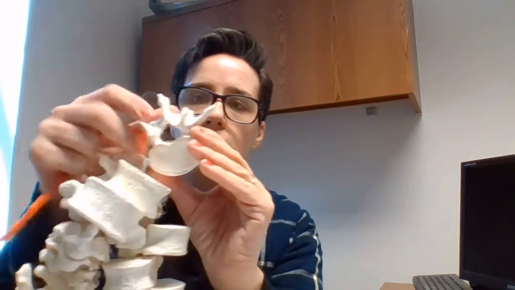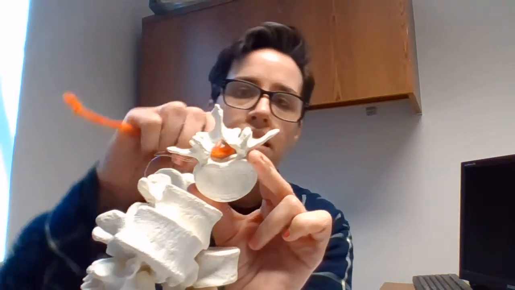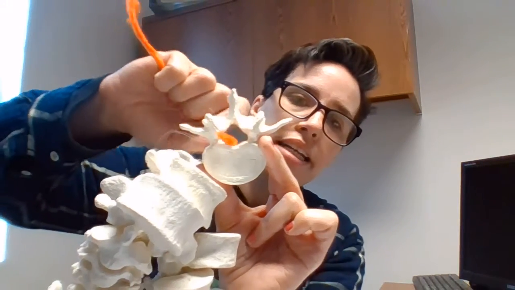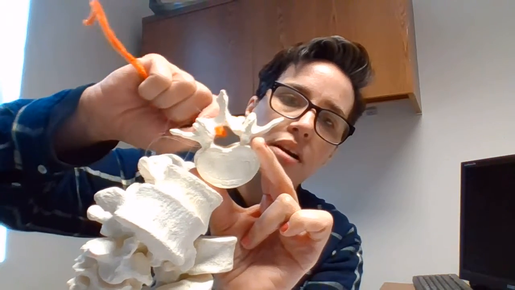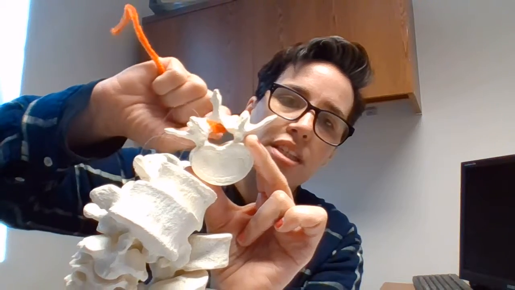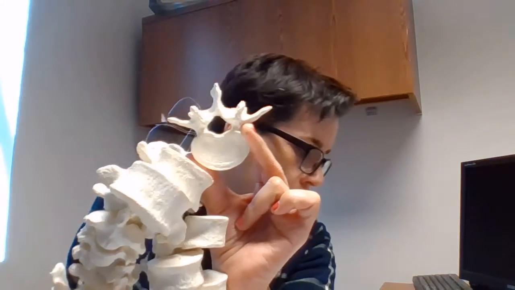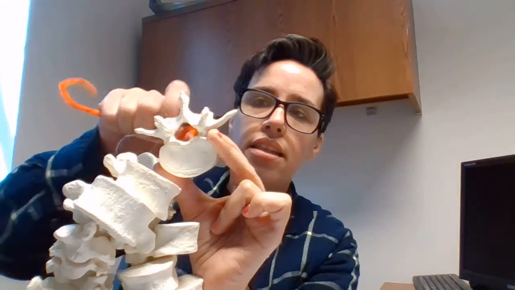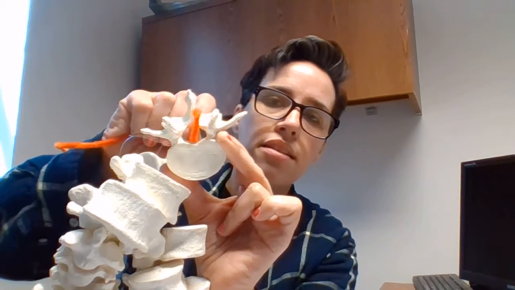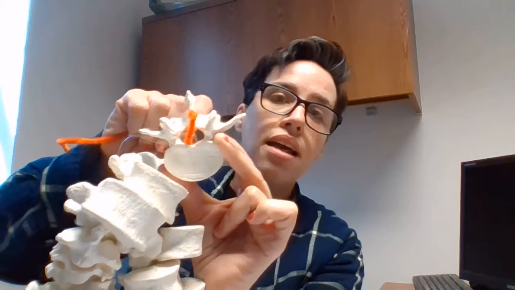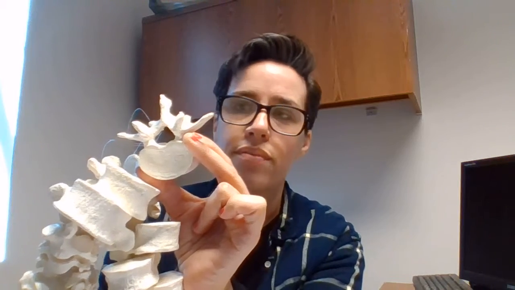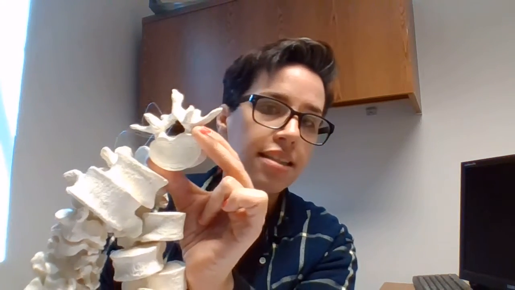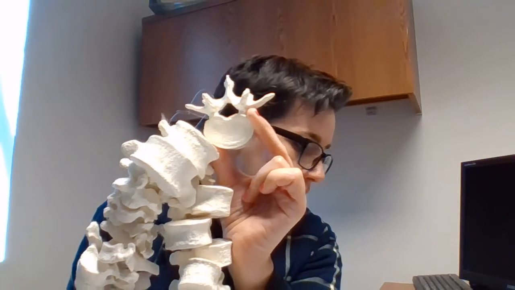Now, the next one that you're going to identify is the vertebral arch. So if you look inside here in this hole, it looks like a triangle sort of, and the arch is like this upper part of the triangle. So that's the vertebral arch right there. Then you're going to identify this structure, which is the vertebral foramen. So literally this big hole in the middle. And vertebral foramen just means the hole of the vertebrae. So your spinal cord goes through there. That's the vertebral foramen.